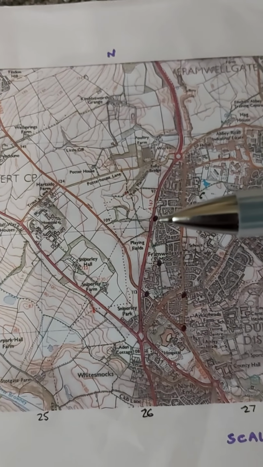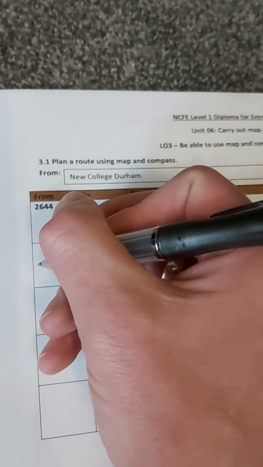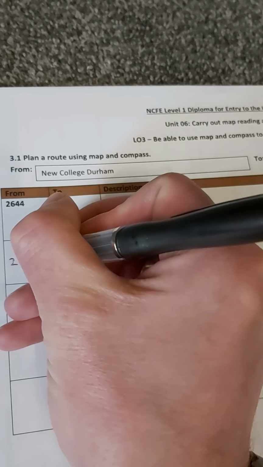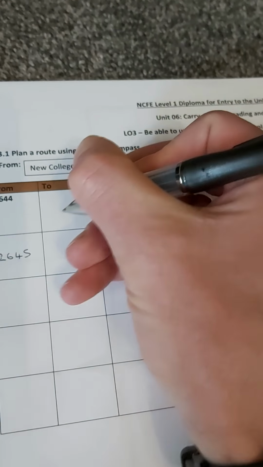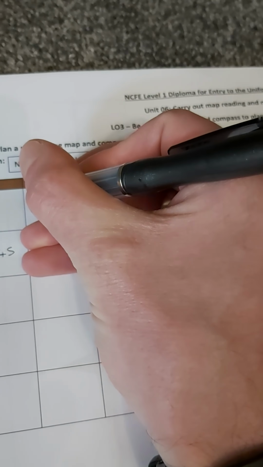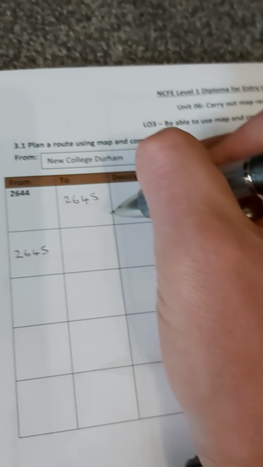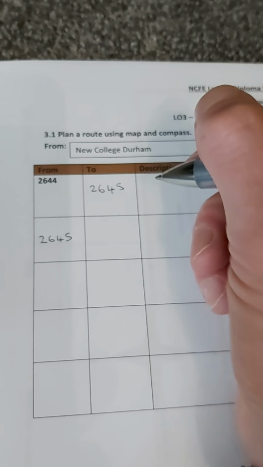So it's 2645. I'm going to put that in my second box. That can also go in here as well, because that's where we're going to. 2645. Hopefully you can see that.